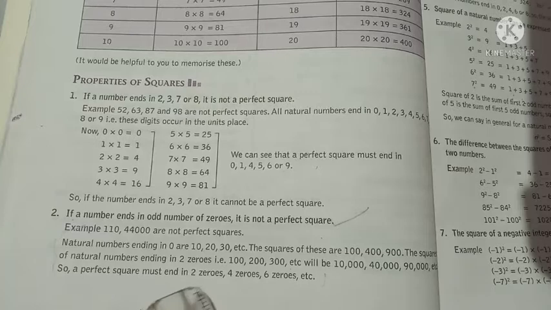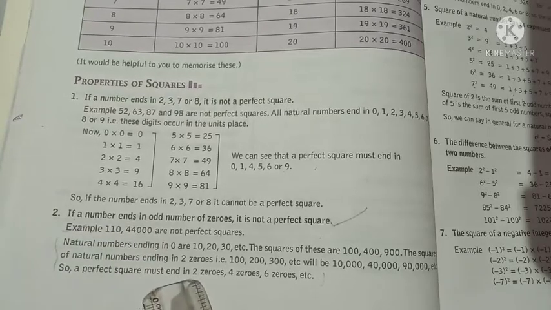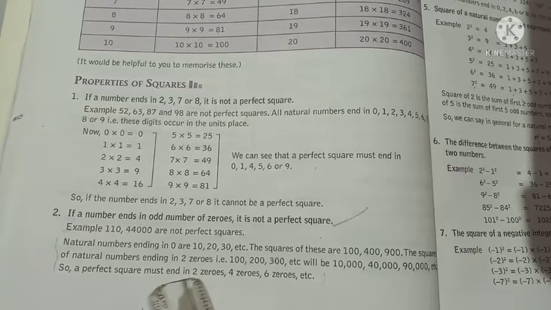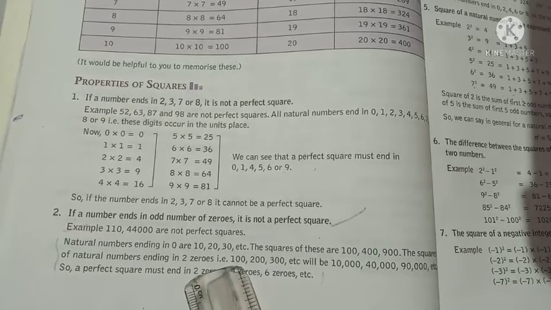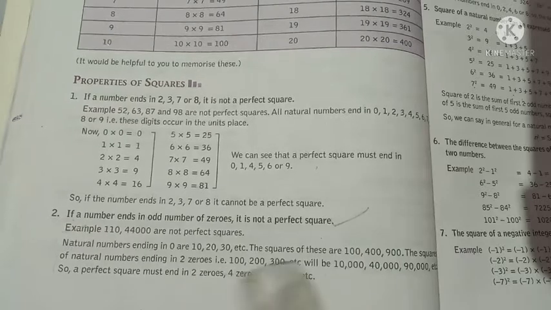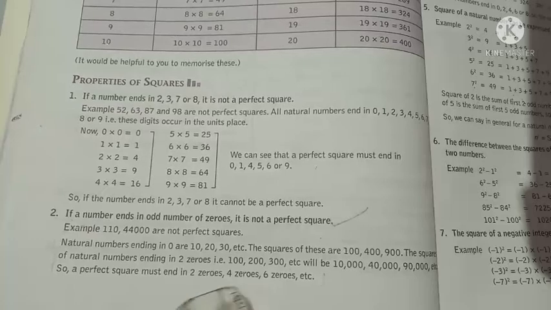If the zeros are in even number, then we can say that number is a perfect square. Here 100 has 2 zeros, 10,000 has 4 zeros, and next there will be 6 zeros.